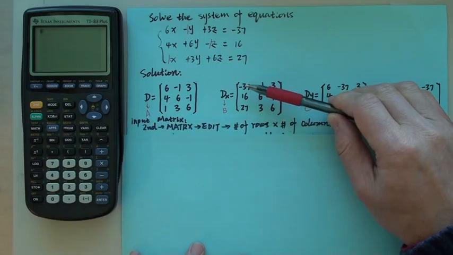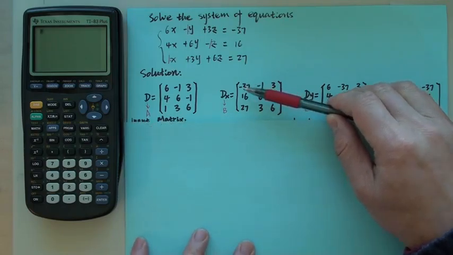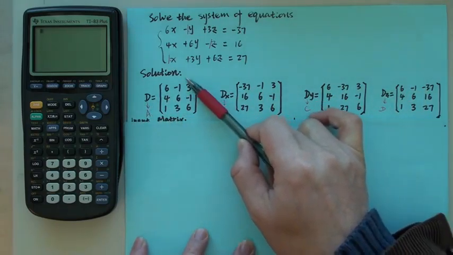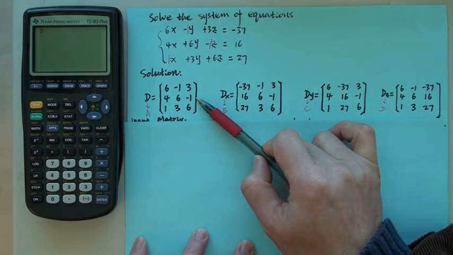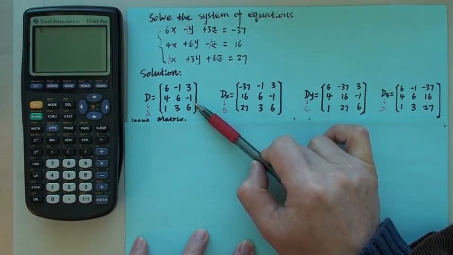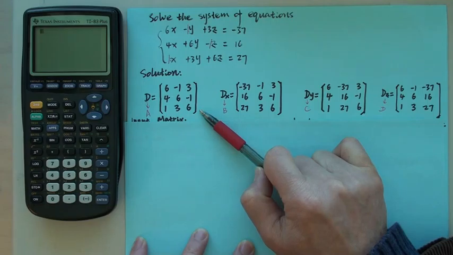And then we want to calculate the determinant of this coefficient matrix to see if it is 0. If it is not 0, then we can use Cramer's rule.